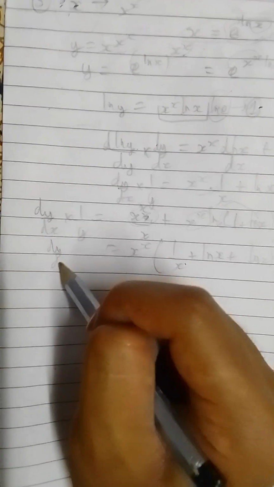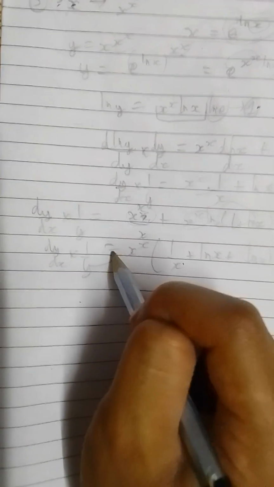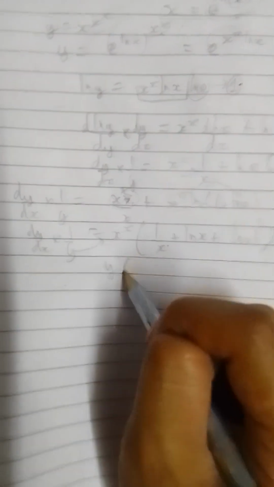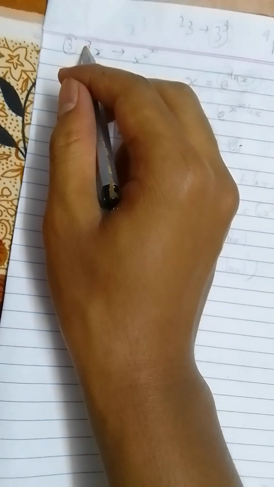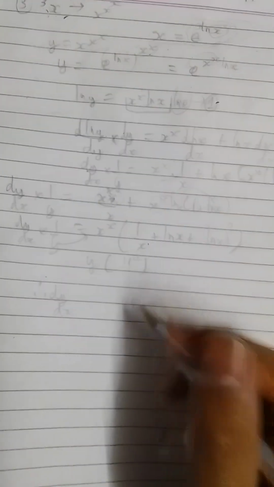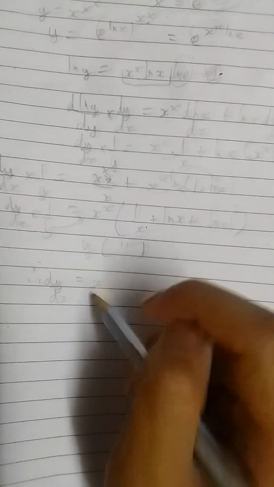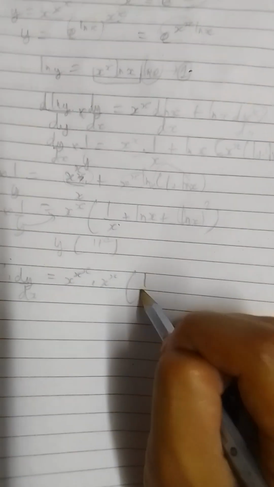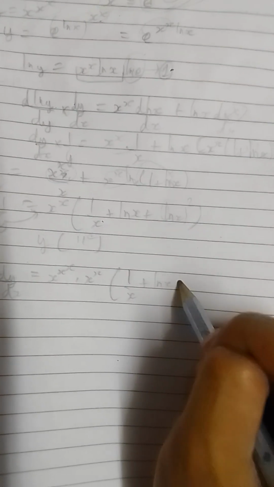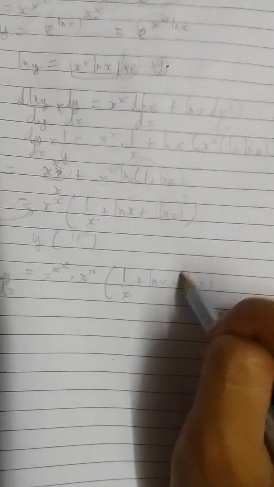dy/dx times 1 by y. Now the y goes over here, so y is basically this over here, and y, as we know, is the tetration. So therefore the derivative of tetration 3 of x equals x to the power x to the power x times x to the power x, 1 by x plus ln x squared.